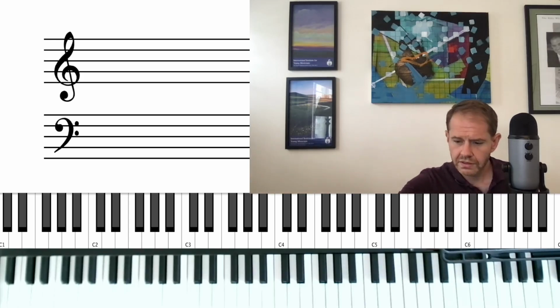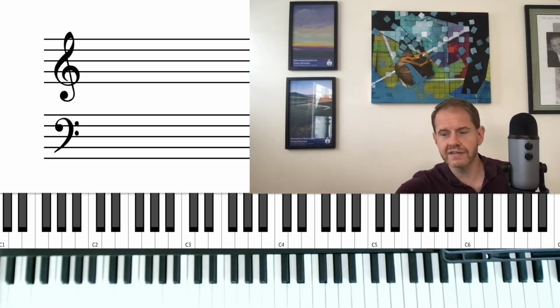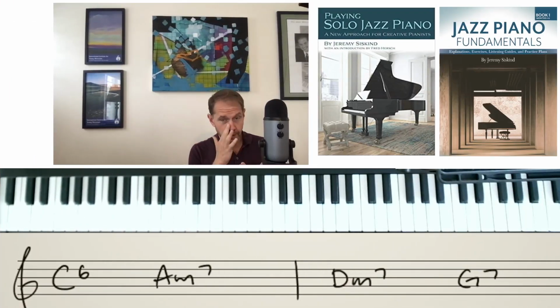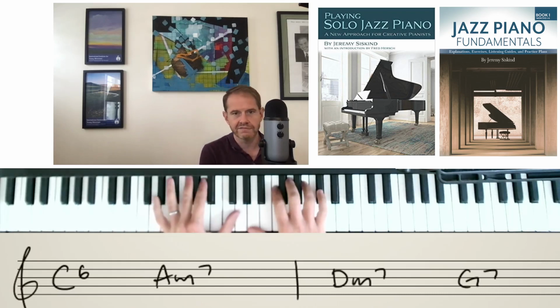So the 1-6-2-5 is not as straightforward in minor as it is in major. So first, just looking in C and major, this is kind of your stereotypical 1-6-2-5. Here we're choosing all diatonic chords. Diatonic means from the key with no added flats or sharps.